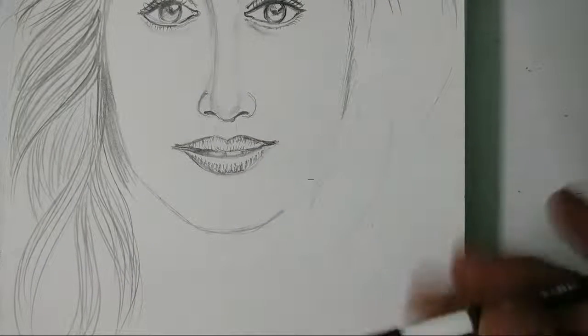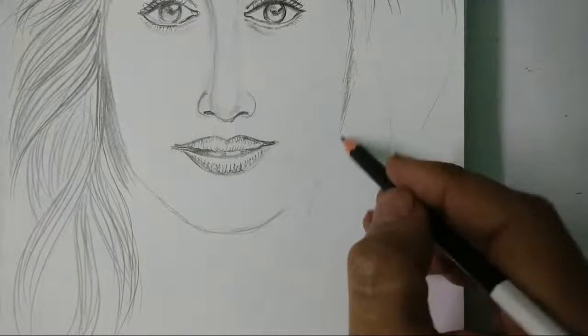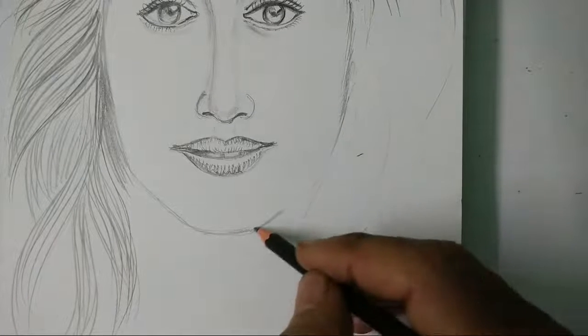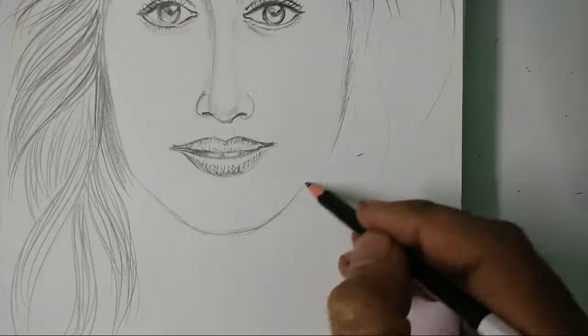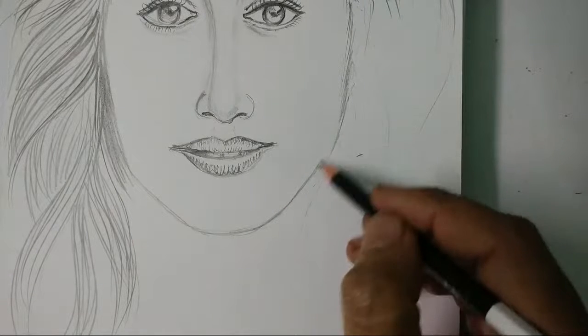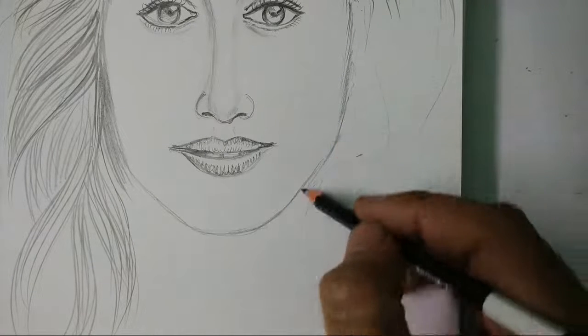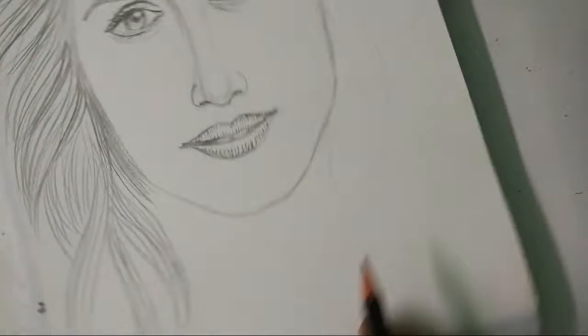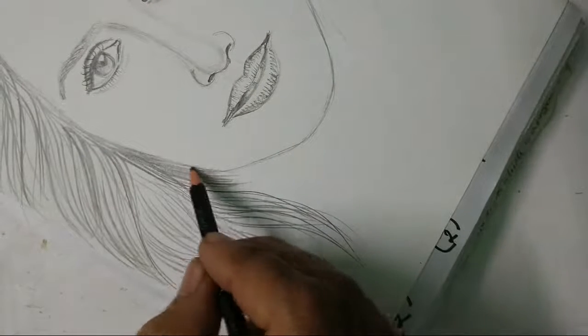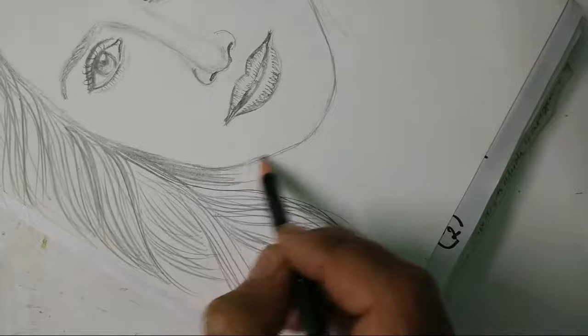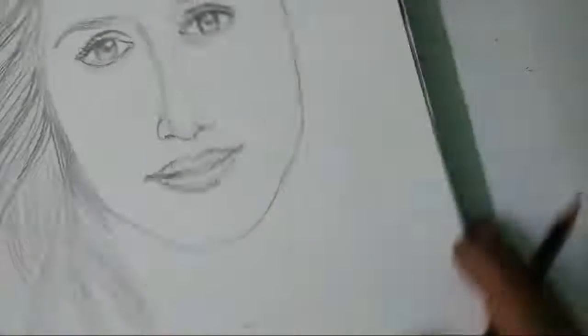So I am rubbing it. If you have kept the sketching light, you can correct it and there will be no marks. These marks are important because if the face marks are there, then on shading the area will become too dark.